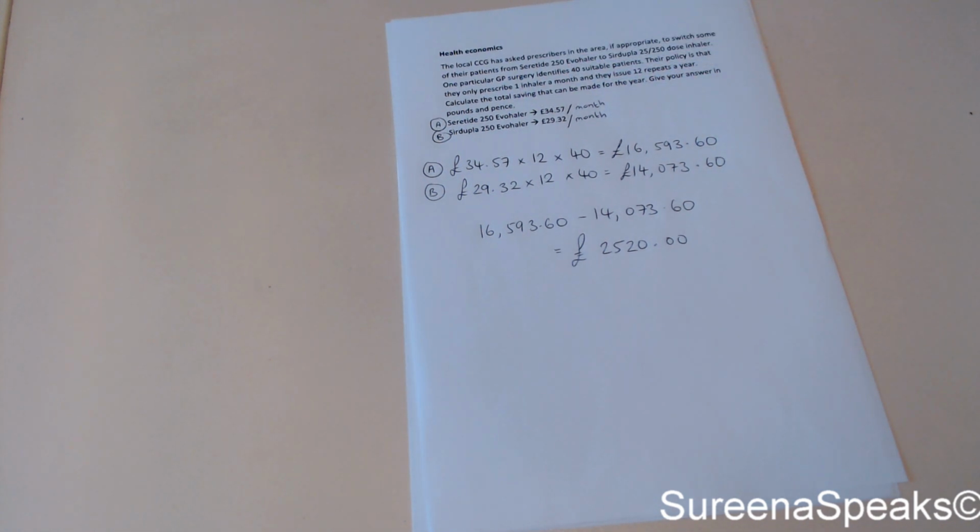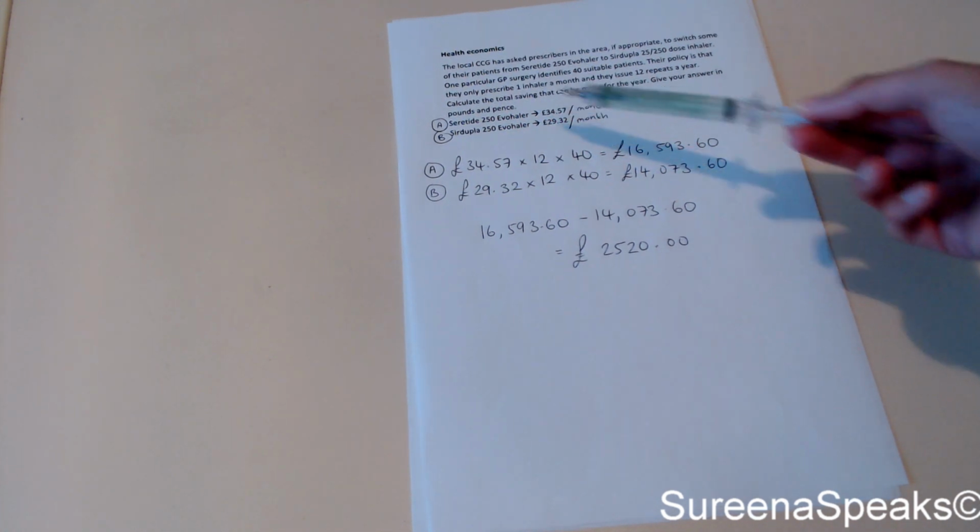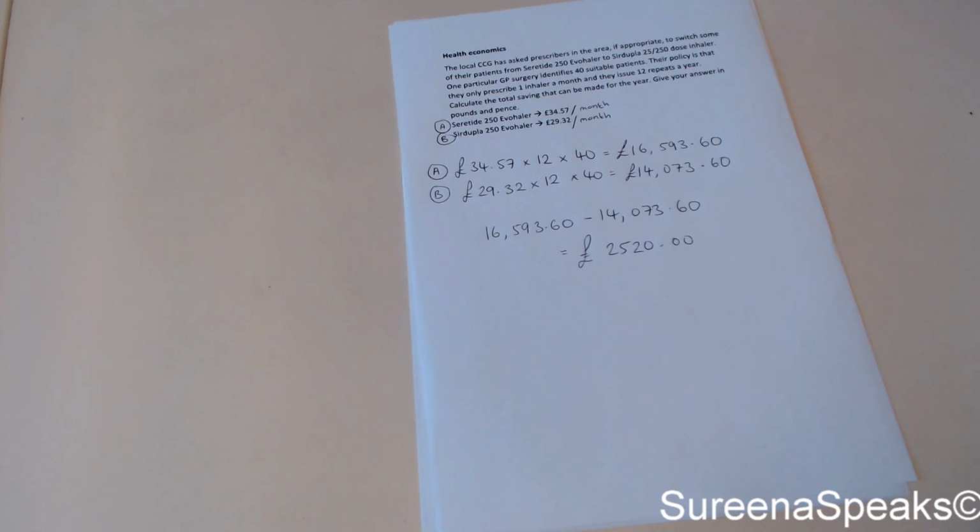If they asked give your answer in pounds, then it would just be 2520, don't add in the 00. Because they've asked give your answer in pounds and pence, you need to put that 00 on there.